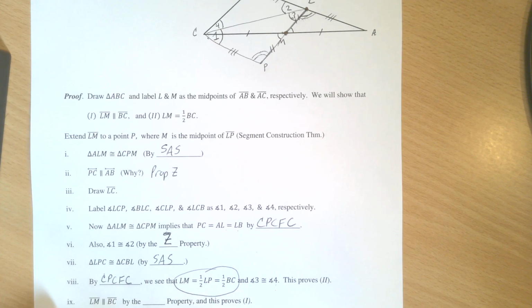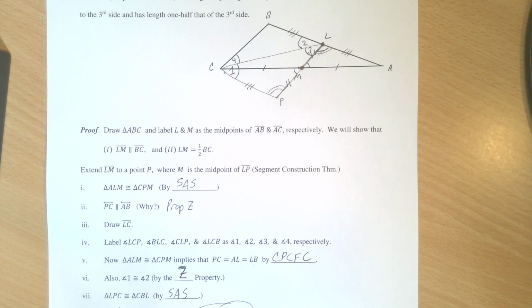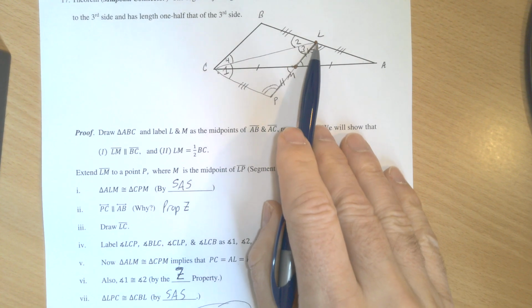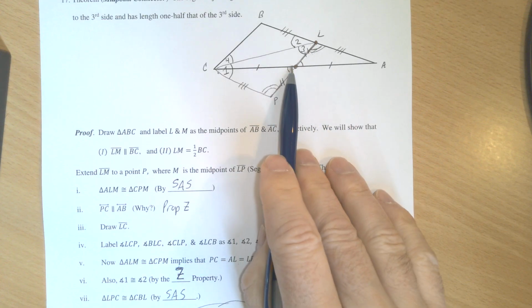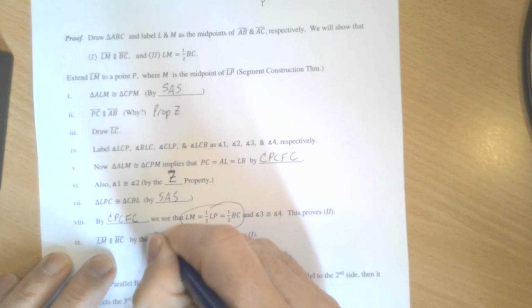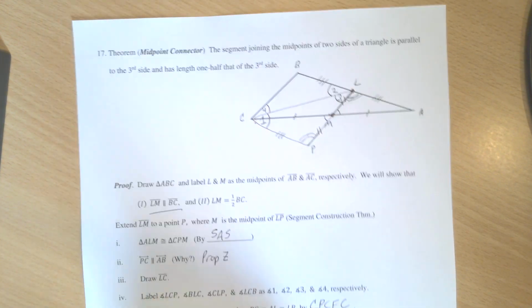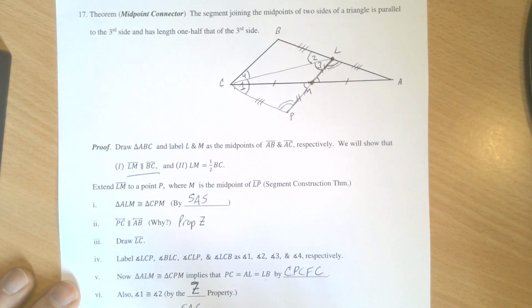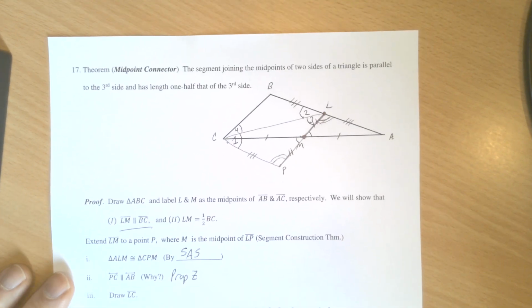And then the last part, by using property Z again, we would have that LM is parallel to BC by property Z. And that proves this. So we've proved 1 and 2, so that means we've proved that this theorem is true.